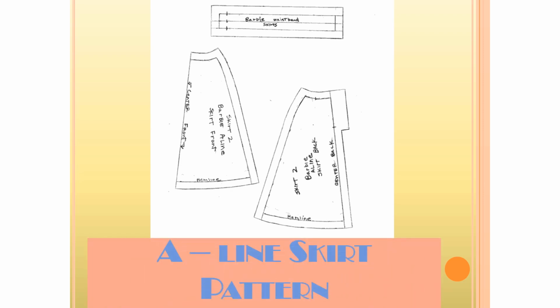This is an example of a pattern for the A-line skirt. So if you can see there, the pattern has the center fold for the front pattern, and for the back it has an opening at the back for the zipper. That is the A-line skirt pattern.